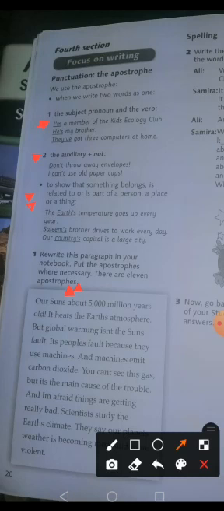It heats the Earth's atmosphere. Here you have to use the apostrophe as ownership. The Earth's atmosphere, okay? Atmosphere, the atmosphere of the Earth. The atmosphere belongs to the Earth, okay? So here you have to use the apostrophe, the Earth's atmosphere.